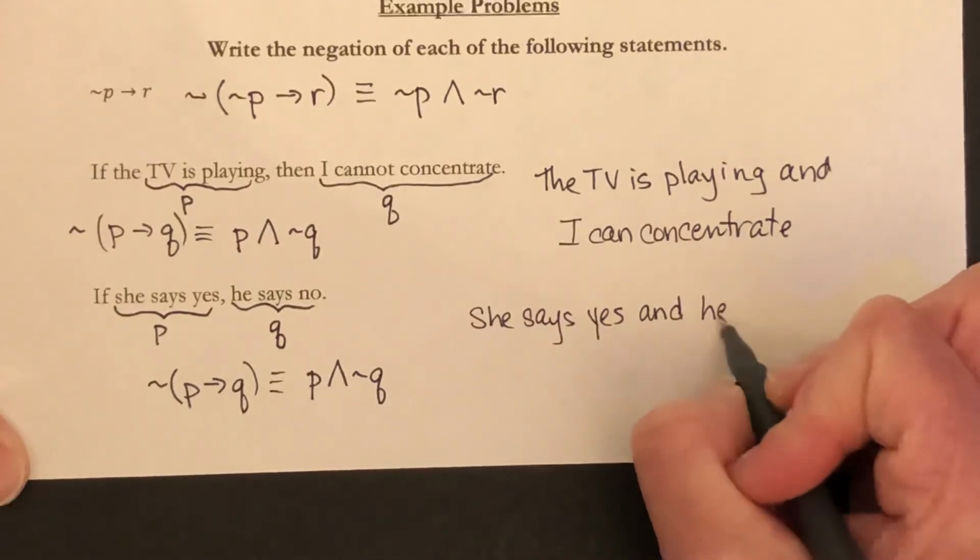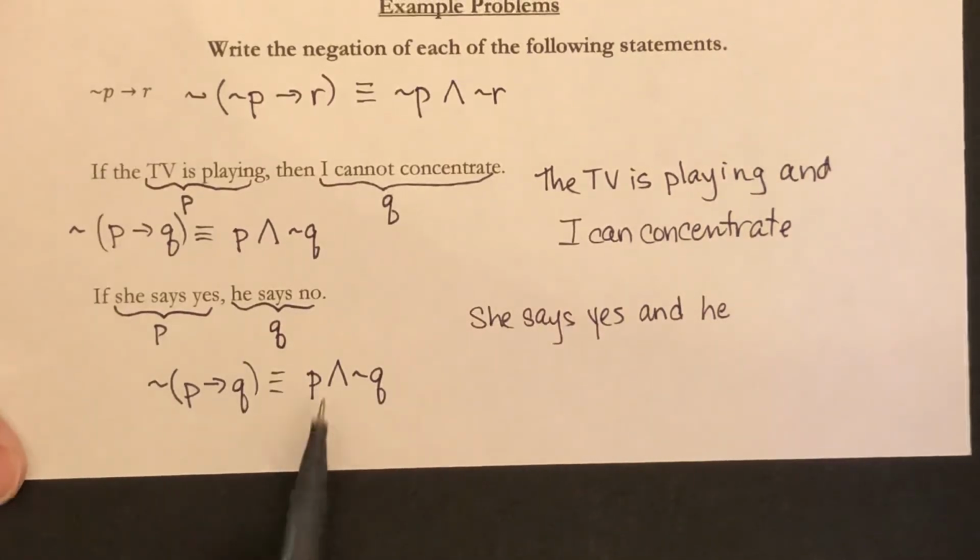He, now this is a little bit tricky. On a paper test, if you said he says yes, I would take it as the negation of this. But technically, you can say things other than yes or no. You could say perhaps, maybe later, I'm not sure. You have a lot of options there.